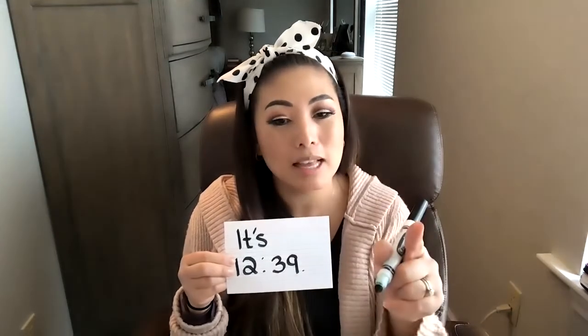So you don't say son las, you say es la una menos. Can I just tell you that writing on a million flashcards because you don't have a whiteboard at home is just wonderful. I actually do kind of like using markers, so it's kind of fun. 39, so you have to subtract 39 from 60.